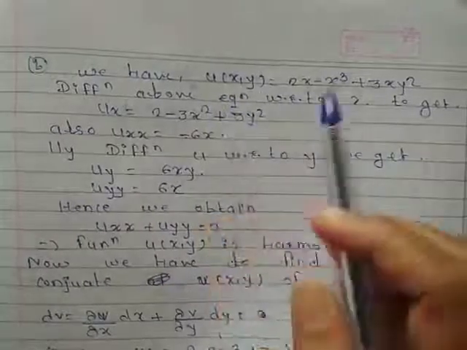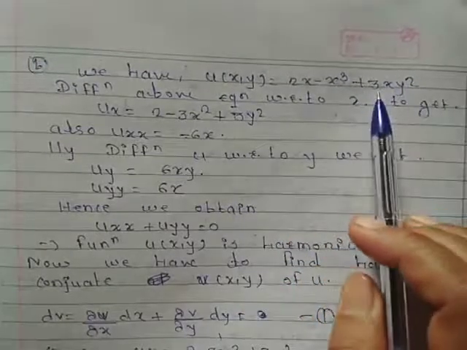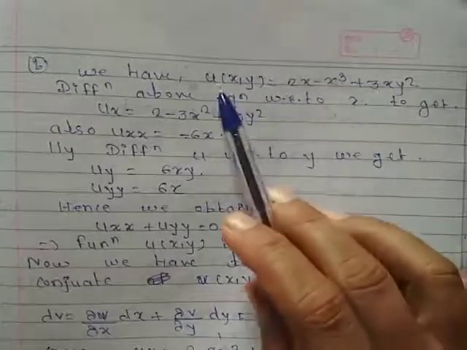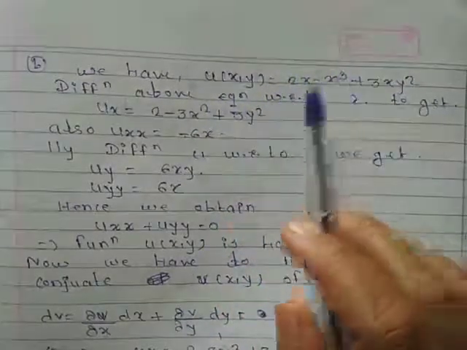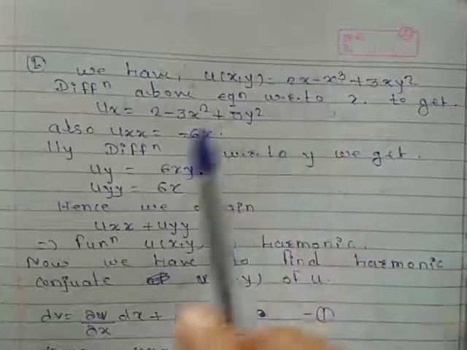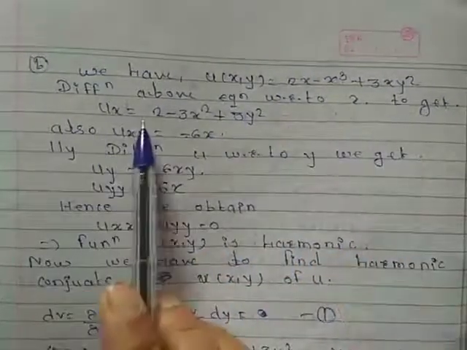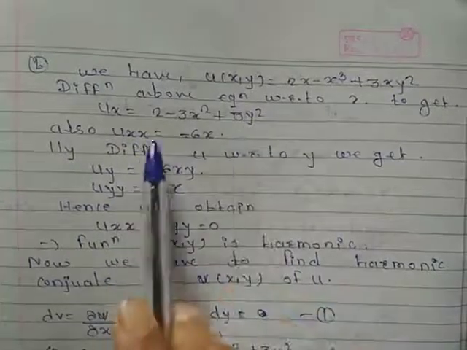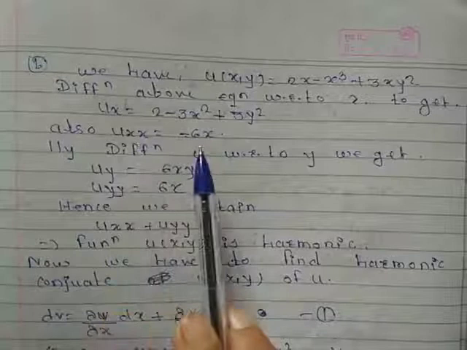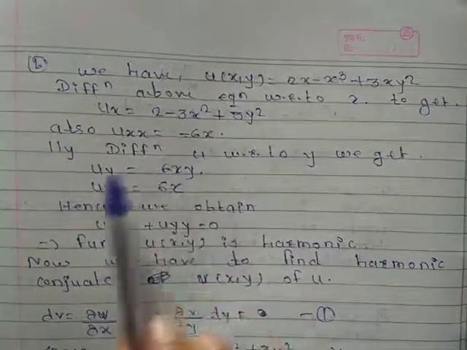Here u of x, y is equal to 2x minus x cube plus 3xy square. First we have to check whether this u is harmonic or not. Then we will find the harmonic conjugate of this u. Differentiating u with respect to x, we get u_x = 2 minus 3x square plus 3y square. Again differentiating u with respect to x, we get u_xx = minus 6x.